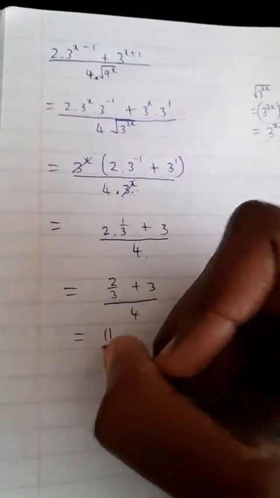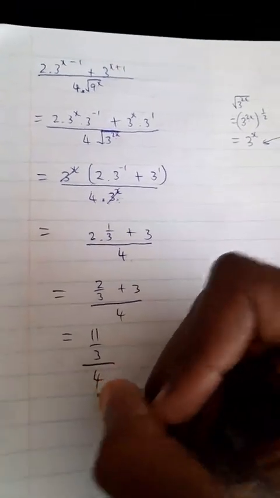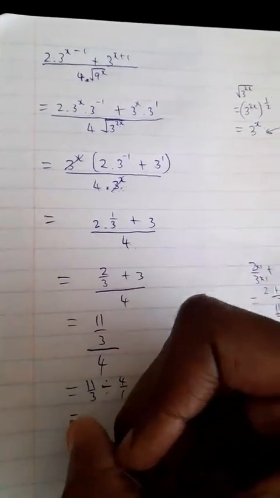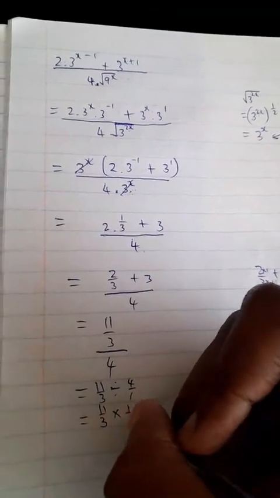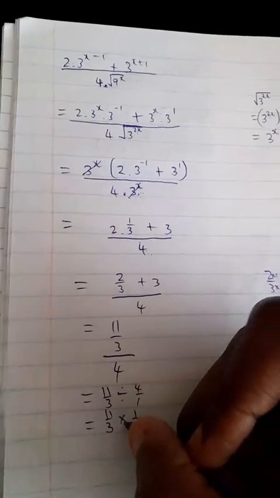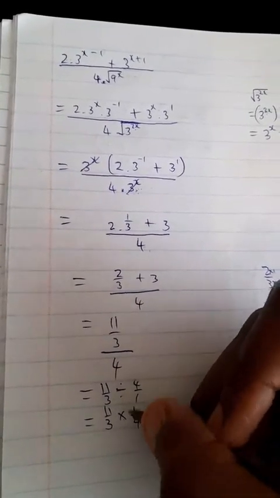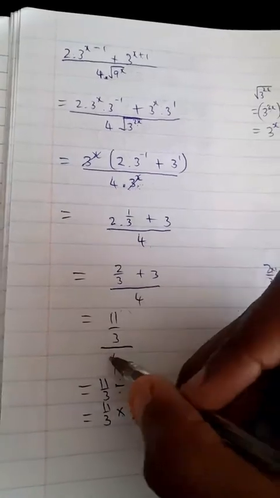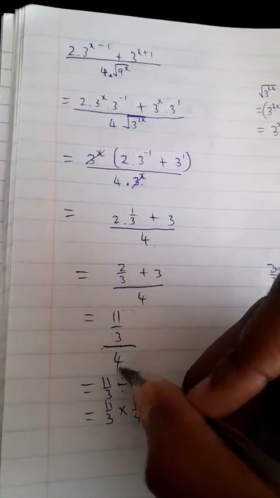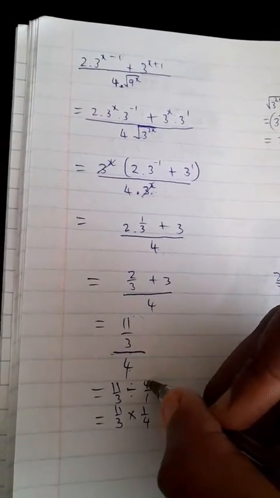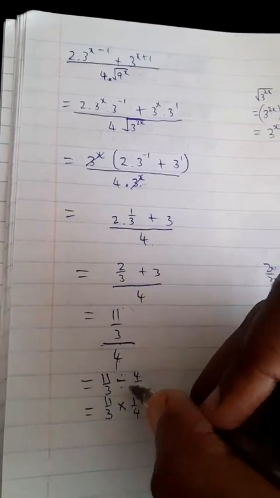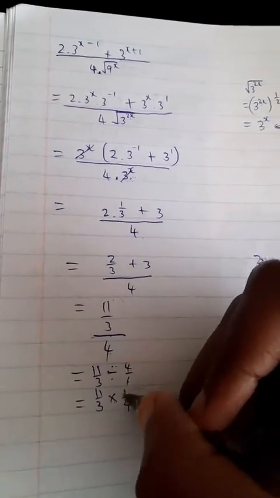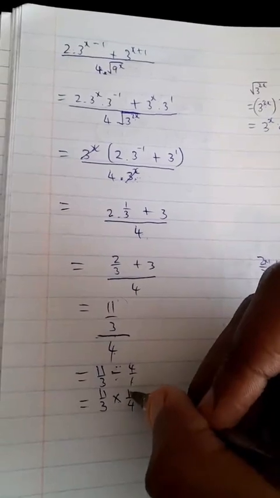That 11 over 3 is divided by 4, which is actually 11 over 3 divided by 4 over 1, which is 11 over 3 times 1 over 4. Remember, when we change divide to multiply, the second fraction inverts. The numerator becomes the denominator and the denominator becomes the numerator. Remember, this is 11 over 3. This line stands for divided by 4. Hence, we say 11 over 3 divided by 4. But 4 can be written as 4 over 1. Change the divide to multiply. When the multiplication sign gets introduced instead of the division sign, the second fraction will get inverted.